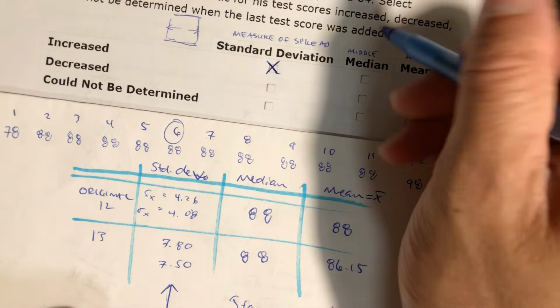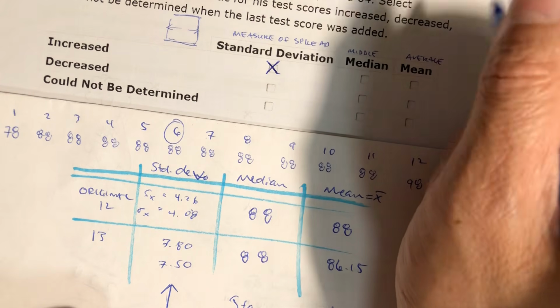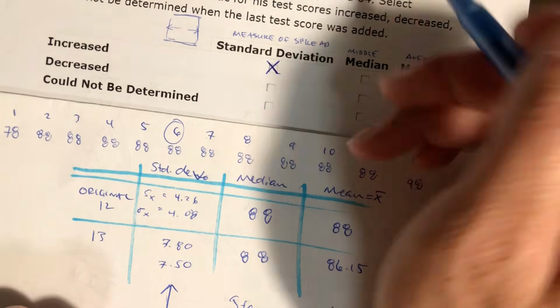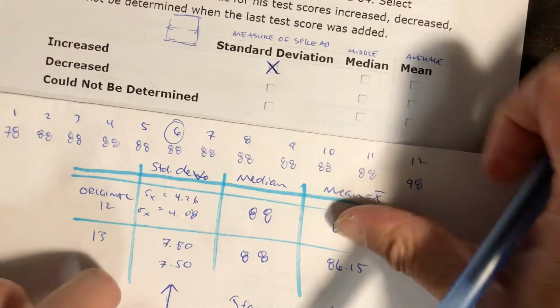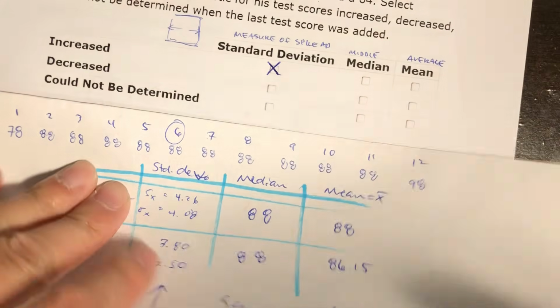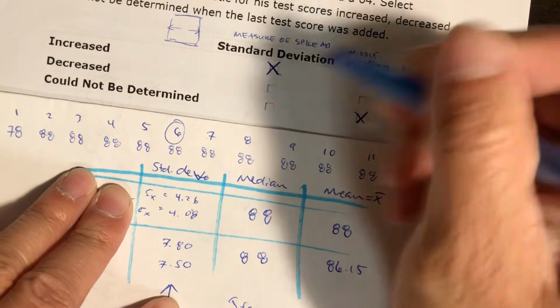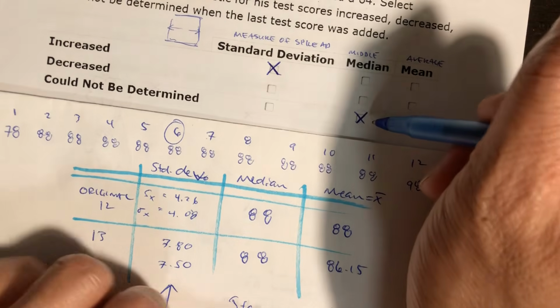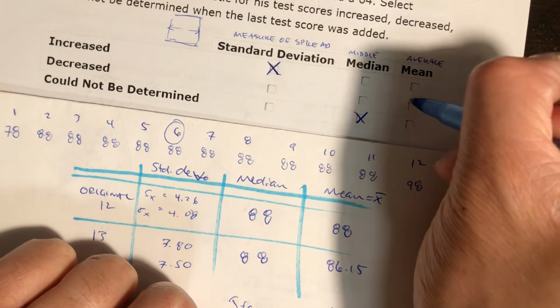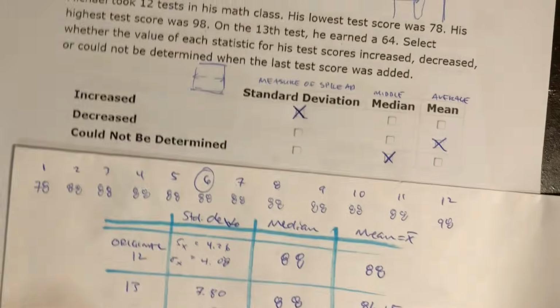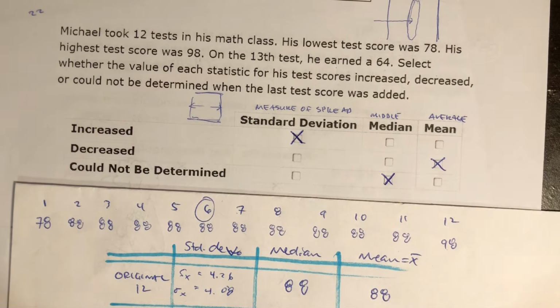The median stays. I guess you could put cannot be determined, or it's not increasing, not decreasing, so this would be your best option. And then the average decreased. And those are your answers for question number 22.